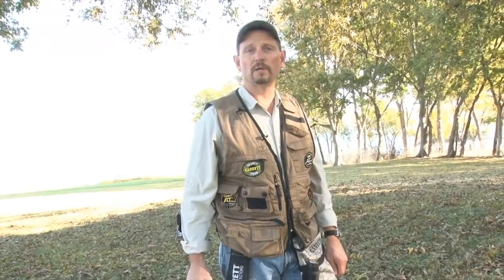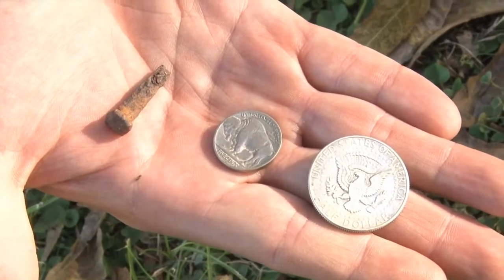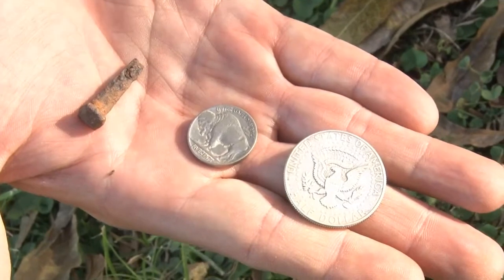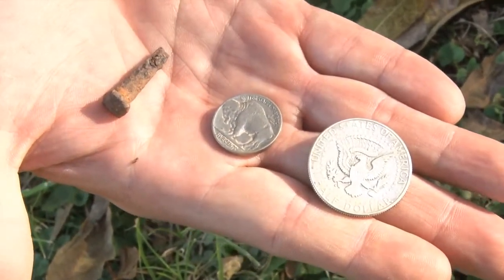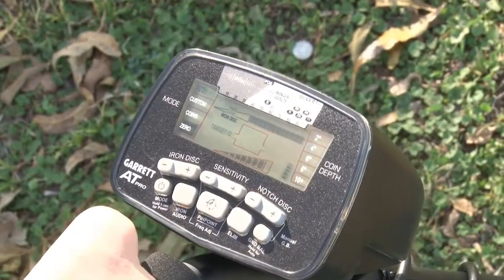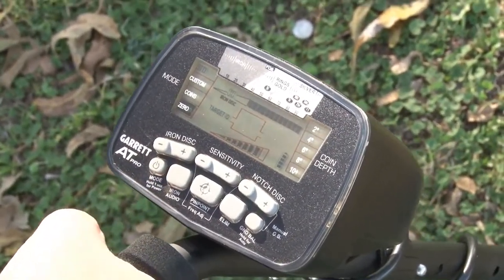So now that you've learned a little bit about the tone ID with the AT Pro, let's do a real-time demonstration here with some different targets so we can look at the standard mode, the Pro mode, and then also using the iron audio and how the tone ID changes between some of those. The three targets I'll put down here are an old iron square nail, an old buffalo nickel, and then a large silver coin, so we can demonstrate the three forms of tone identity. We'll start in standard, and we're in the 0 mode. I have no iron discrim right now, so let's go over them.